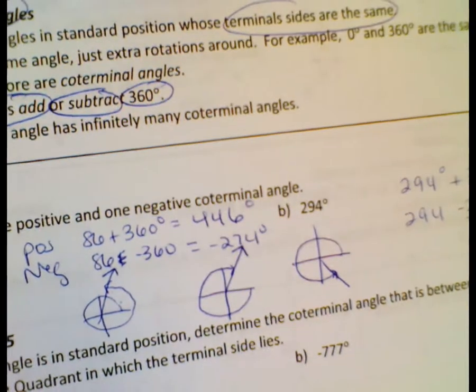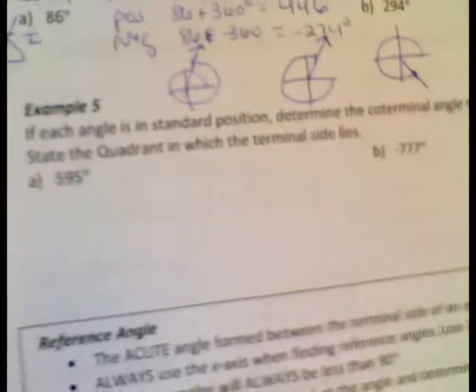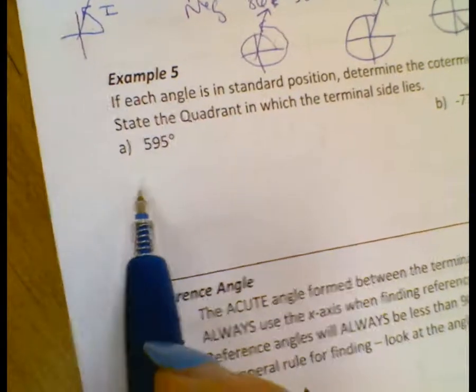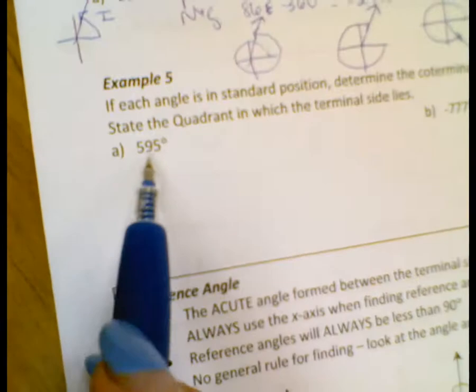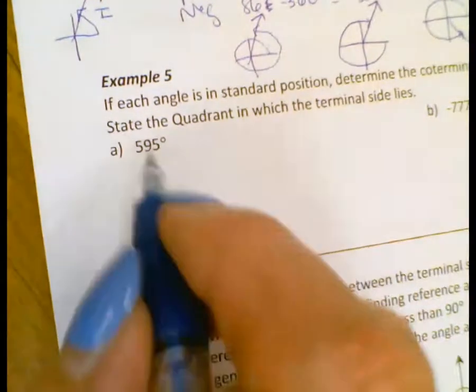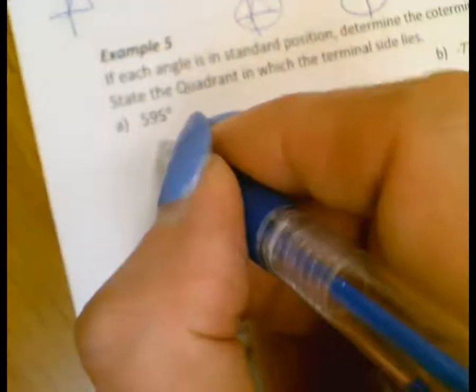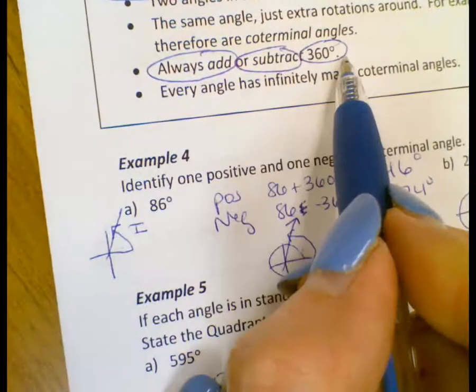Okay, example 5. If each angle is in standard position, determine the coterminal angle that is between 0 and 360. So the reason you even use coterminal angles is because 595 might just be a little too large. Like, do you know what quadrant that is in just looking at it? You could try drawing it, but you might get it wrong. So before you even try drawing it, maybe work with the coterminal stuff, which is either add or subtract 360.